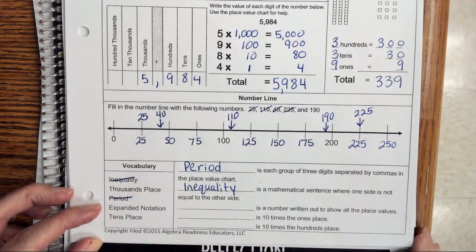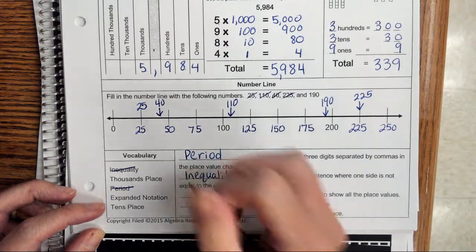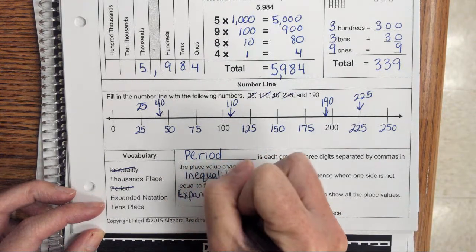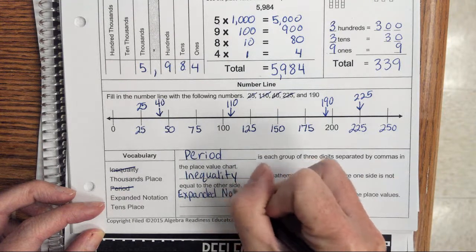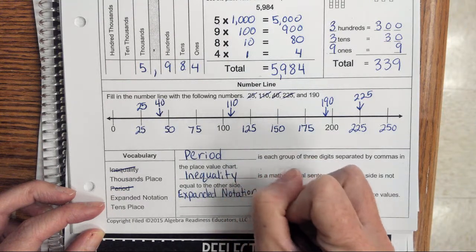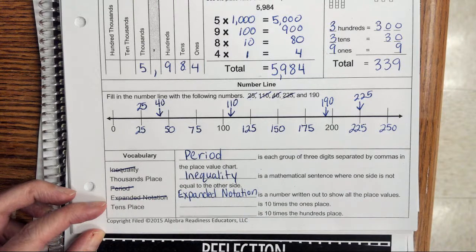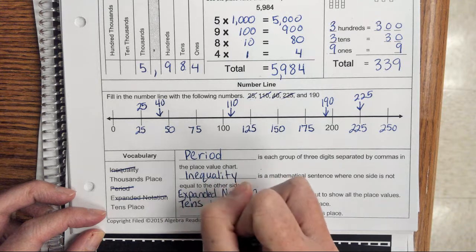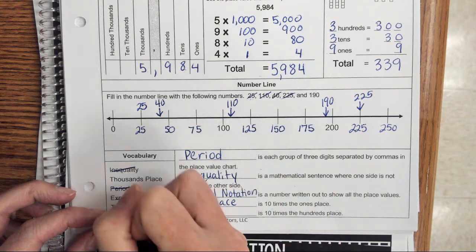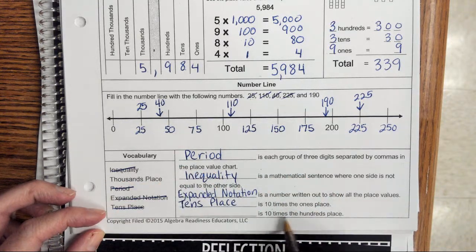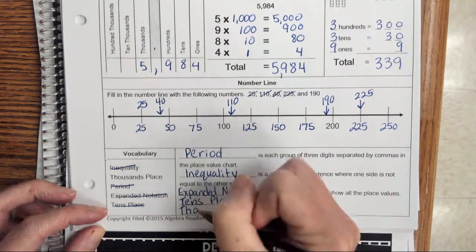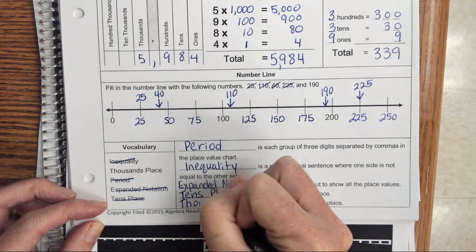A number written out to show all the place values is expanded notation. Ten times the ones place is the tens place. And 10 times the hundreds place is the thousands place.